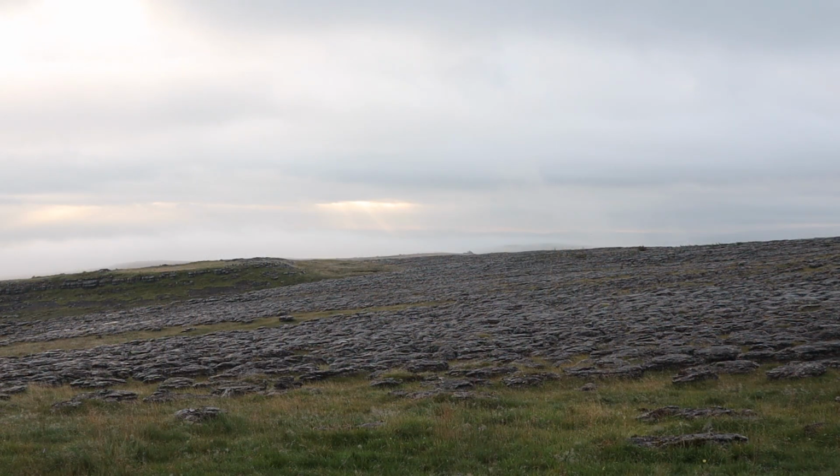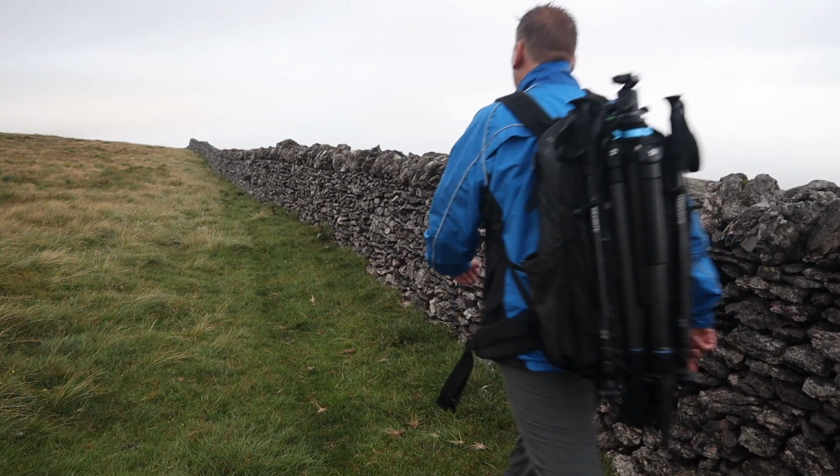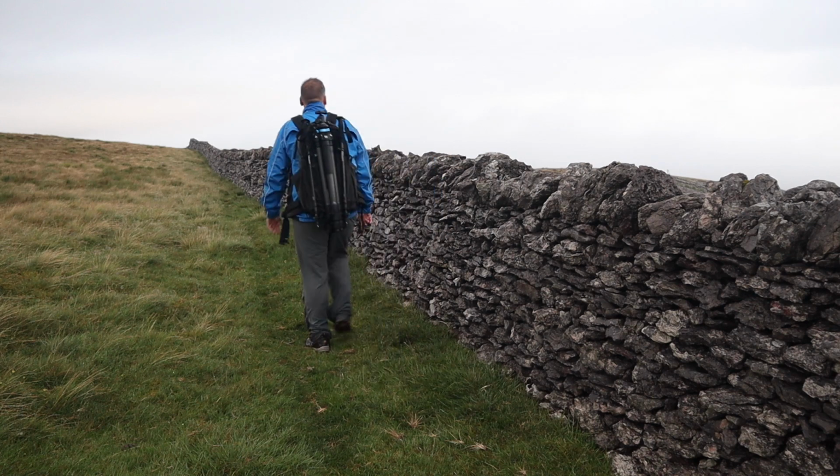Now there's the area of limestone that I'm trying to get to, but unfortunately my path is blocked by this dry stone wall here. So the next thing I need to do is to find a way over that. Now I do have a horrible feeling that I'm going to have to walk quite a long way out of my way to find a way over this wall.